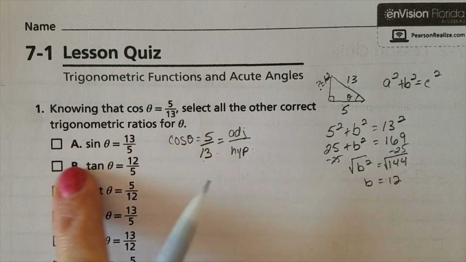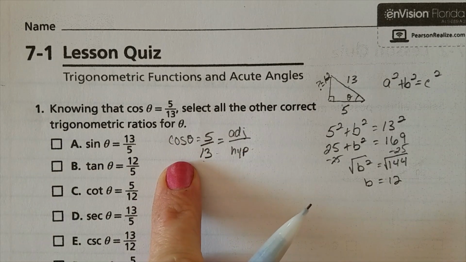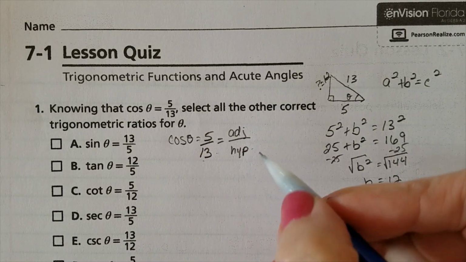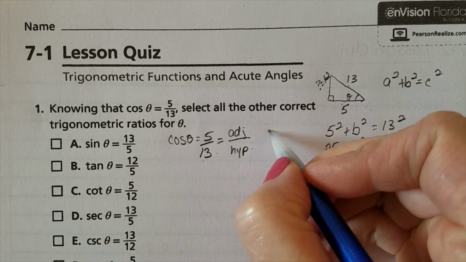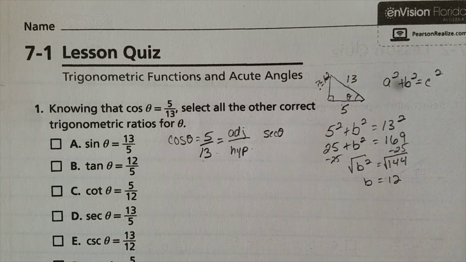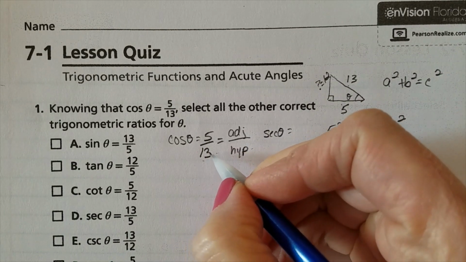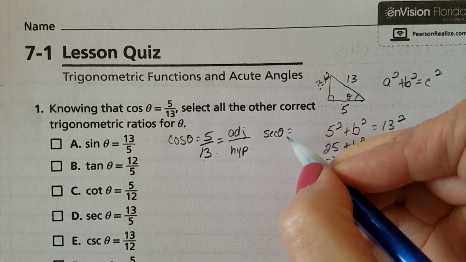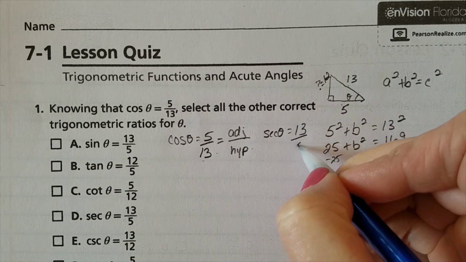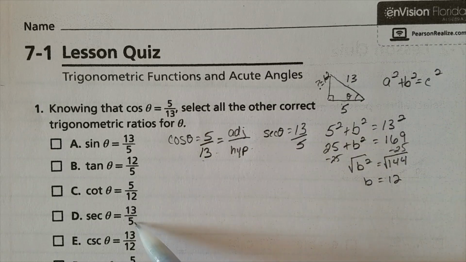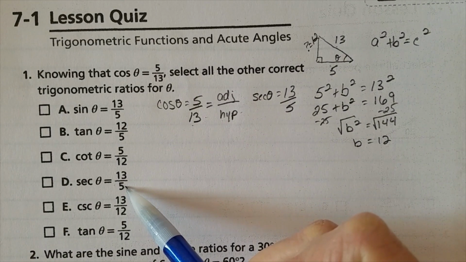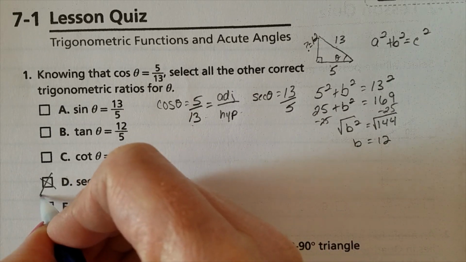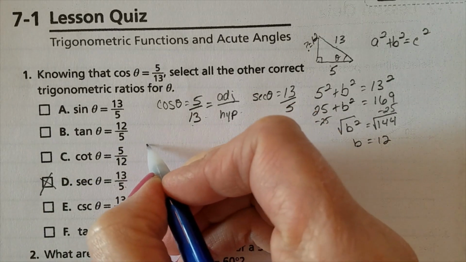Now let's start plugging away. They already gave us cosine of theta. Well, I know that the reciprocal ratio for cosine is secant. So secant of theta, and for a reciprocal you're just going to flip your fraction, so this is 13/5. Do I have that in here? Yes, I do. So D says secant of theta equals 13/5. This is correct.